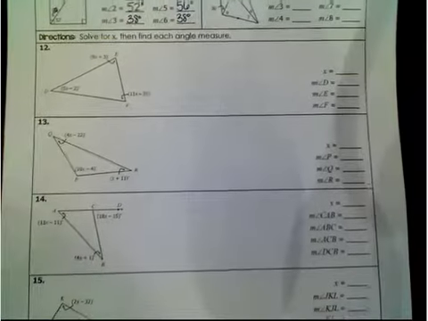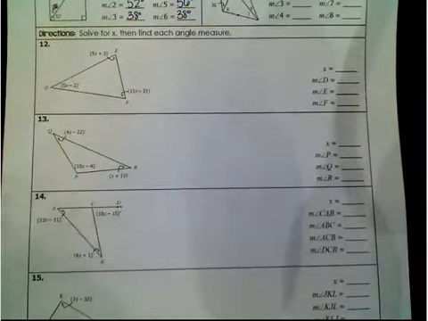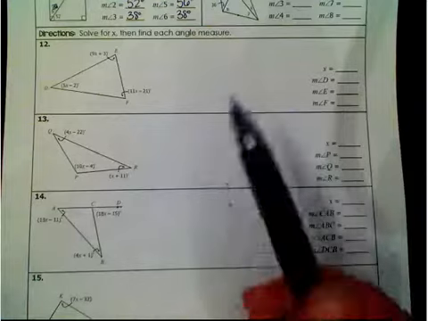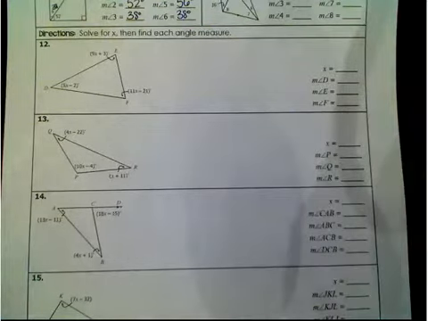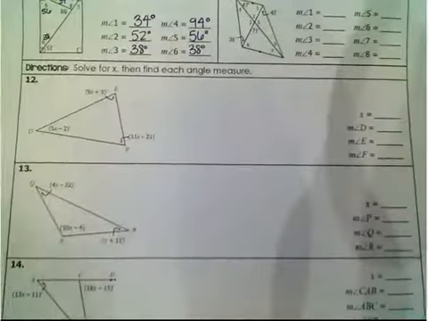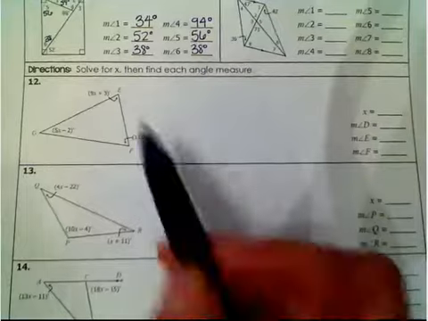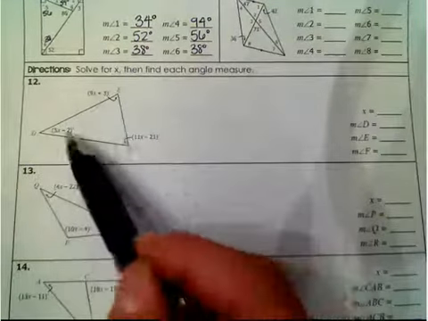All right, so if we look down at the bottom, we're going to be using both of those theorems to solve for x. So let me see if I can get a little bit closer. This is kind of hard to see. Okay, so to solve for x, I'm going to need to set up an equation. So in number 12, I notice that I don't have any angle measures.